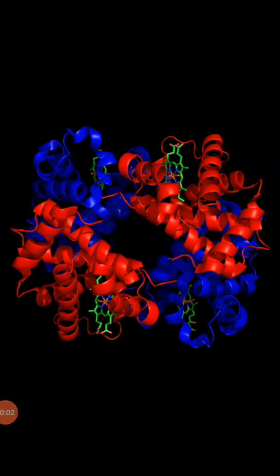Let us study about the globular proteins now. Globular proteins are the proteins which are folded to form spherical shape and they have intramolecular hydrogen bonding and they have weak intermolecular forces as compared to the fibrous proteins.